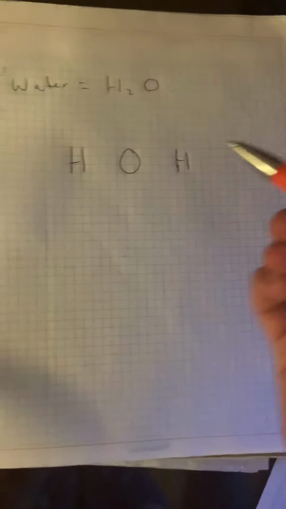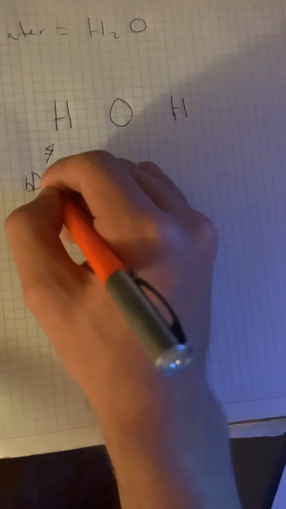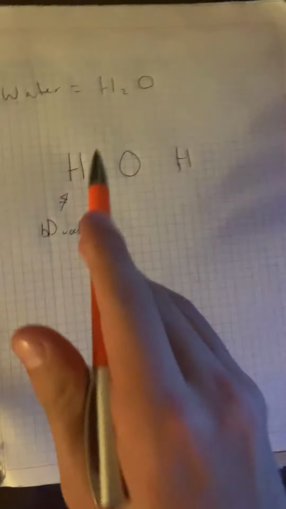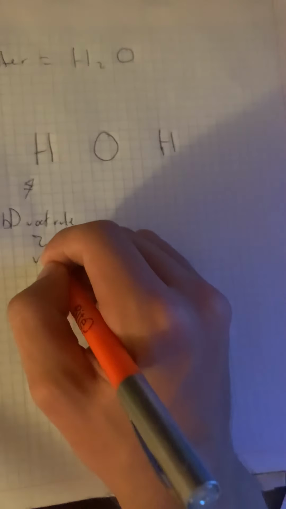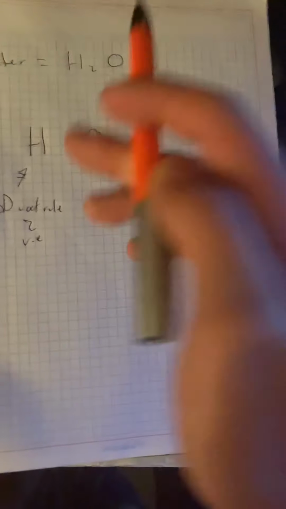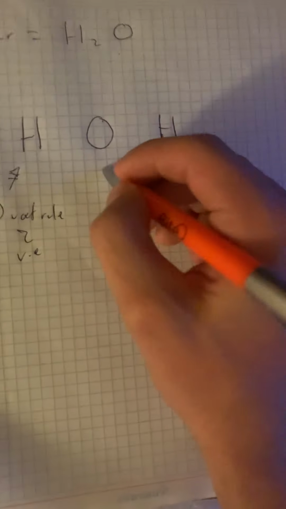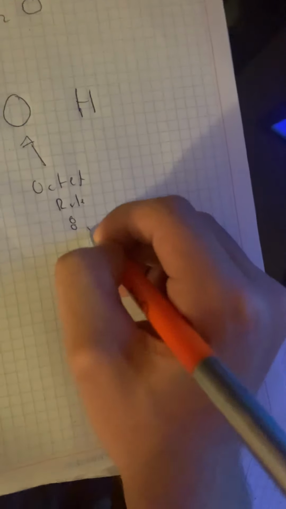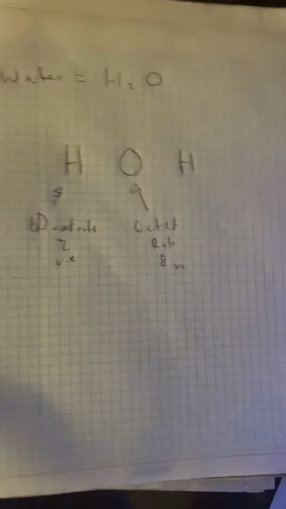And now there are two important rules. First, hydrogen follows the duet rule, which means hydrogen will be happy with two valence electrons. So we always have to give hydrogen two valence electrons, and every other element follows the octet rule, which means it will need 8 valence electrons to be very stable and happy.